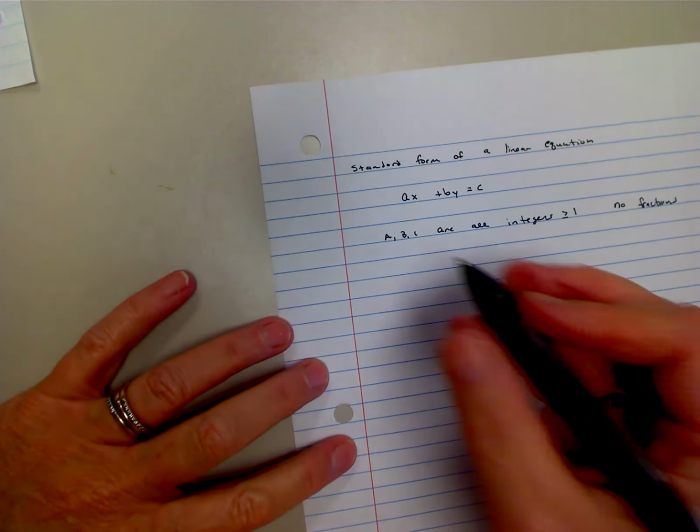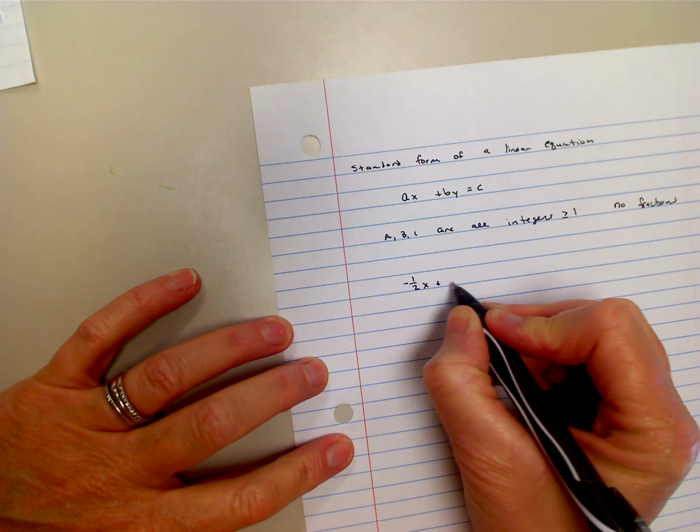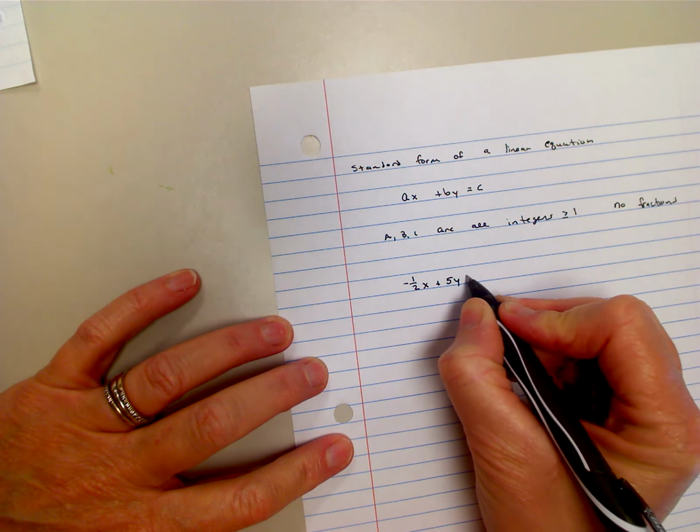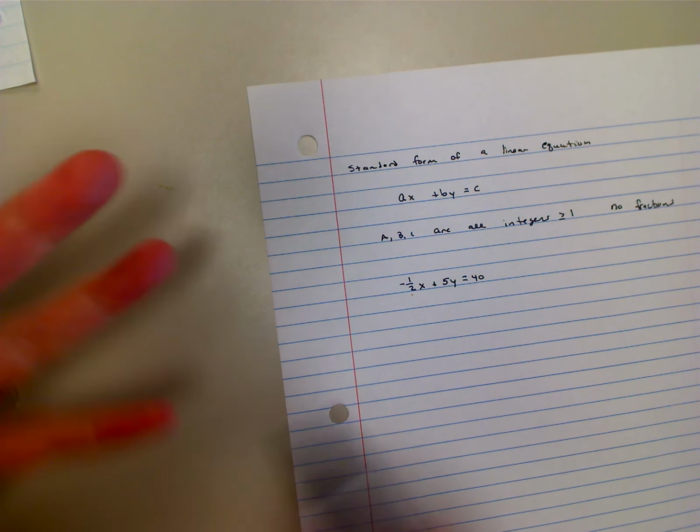So if you have something written with fractions and you need to put it in standard form, you're going to have to get rid of the fractions, but also no decimals. So here's an example. I've got negative 1/2 x plus 5y equals 40. Well, in a standard form equation, our lead coefficient is generally positive. So I need to, 1, get rid of this fraction, and 2, I want to make this positive.